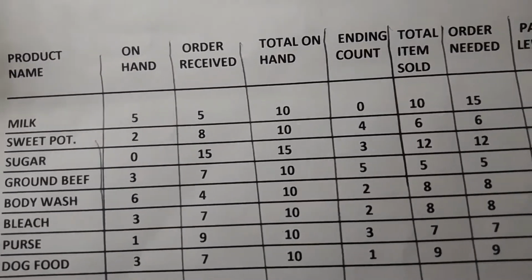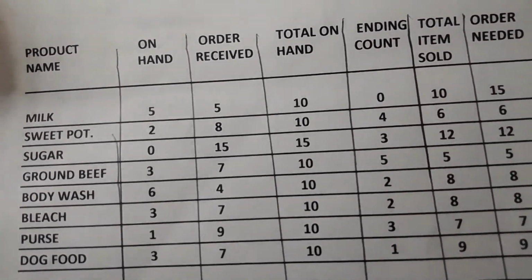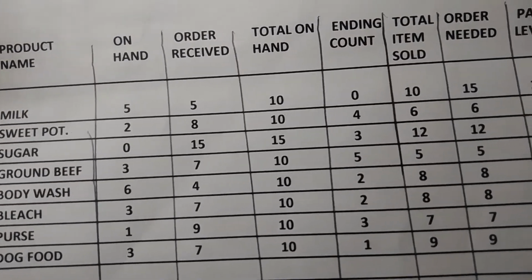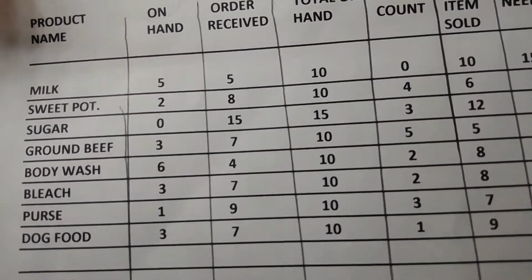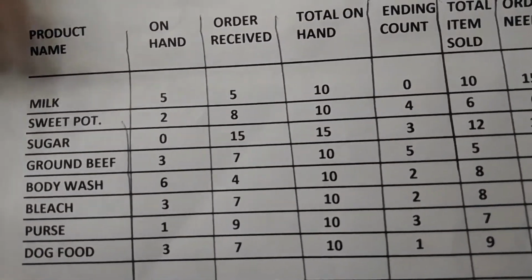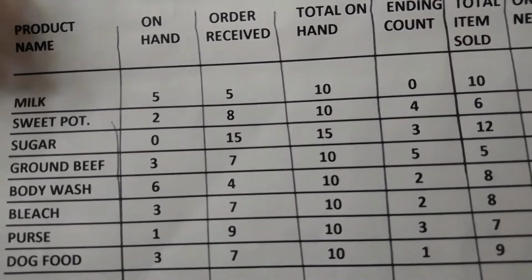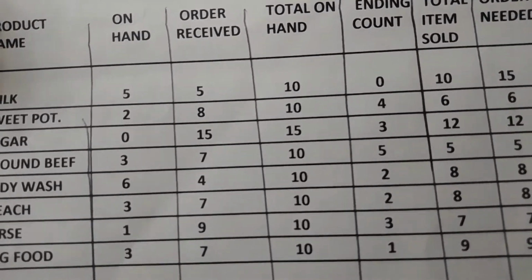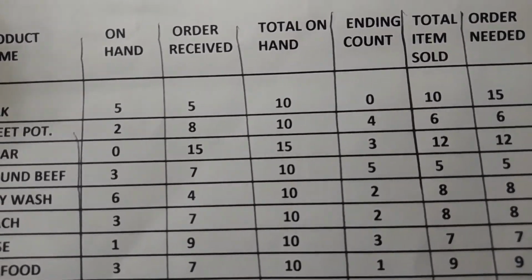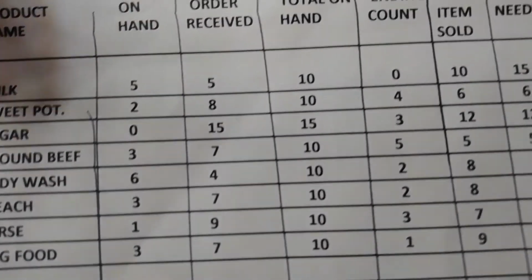So, remember, he just delivered us 5 milks. You're going to put 5 milks up there. Okay? He just delivered us 8 sweet potatoes. You're going to put 8 on the sweet potato row. Remember, we was out of sugar, so he just dropped us off 15 sugars. So you're going to put 15 in that row. Then we ordered 7 ground beefs. That order received is everything that was on your invoice that just came and we signed.